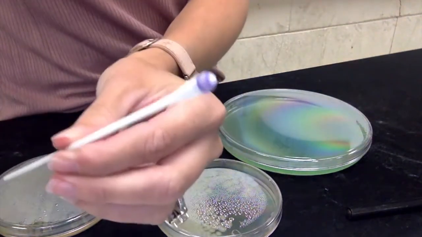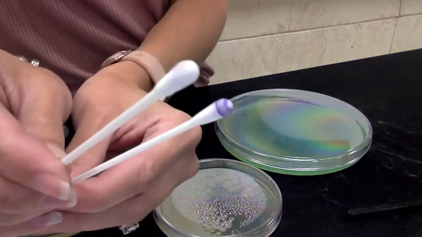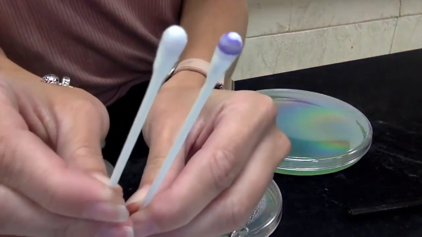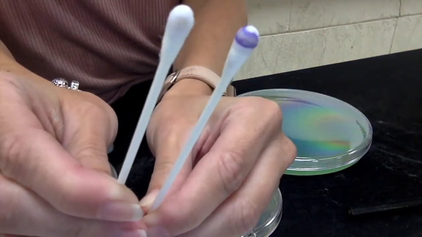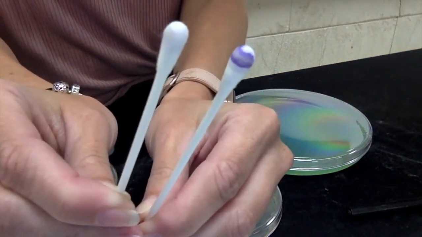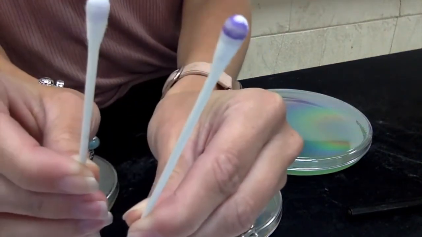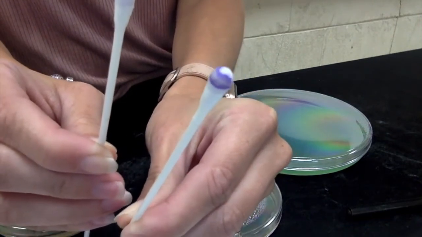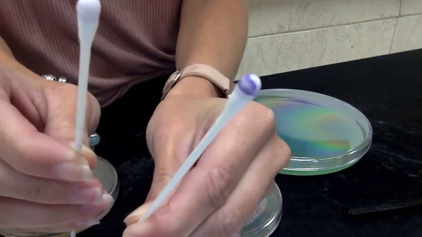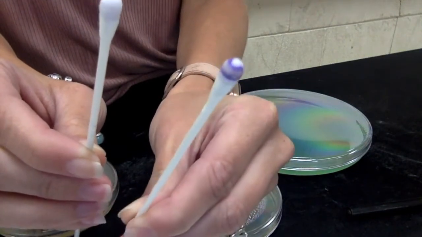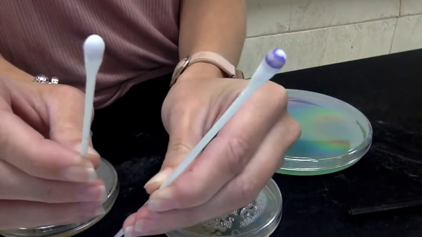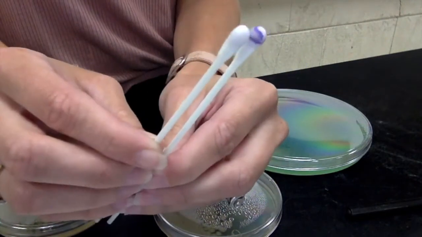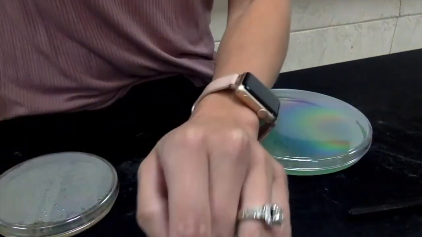So just to compare, here's my E. coli. Clearly the colony is still yellow, no purple color. And here's my positive result. Nice, dark, deep purple colonies. Okay, and that's what we want to see for our positive result for our oxidase. So oxidase positive is purple, negative is no color change on the colonies.